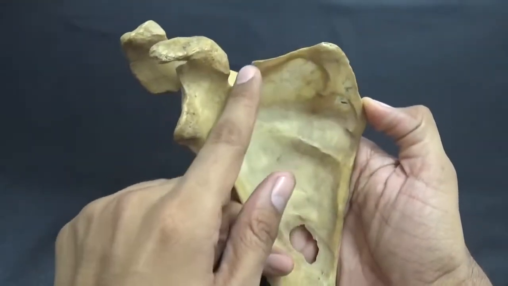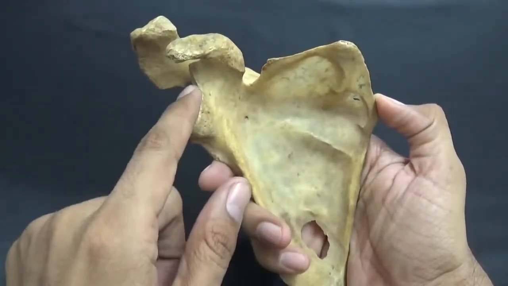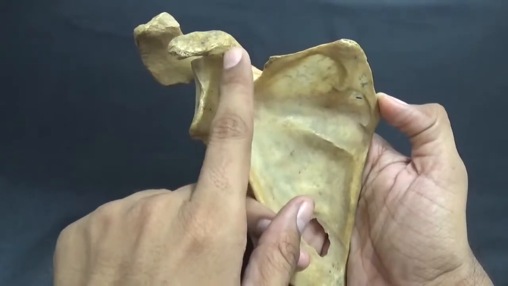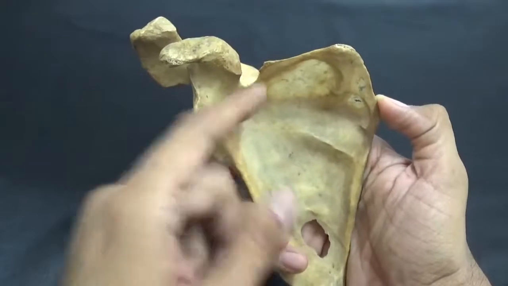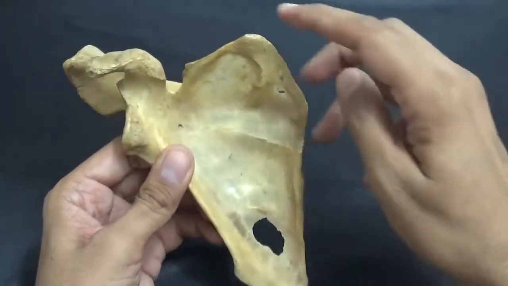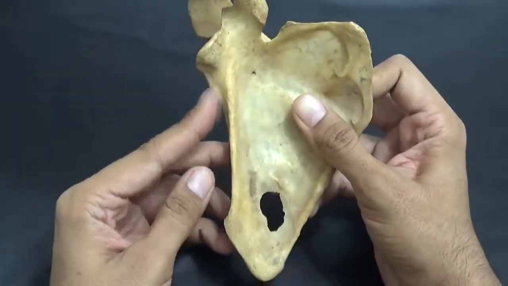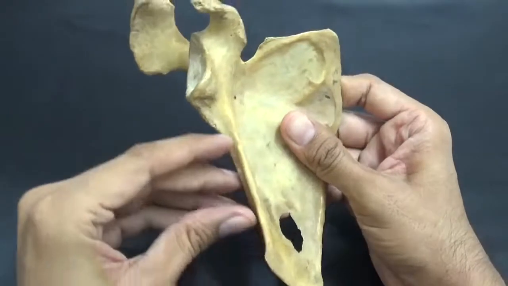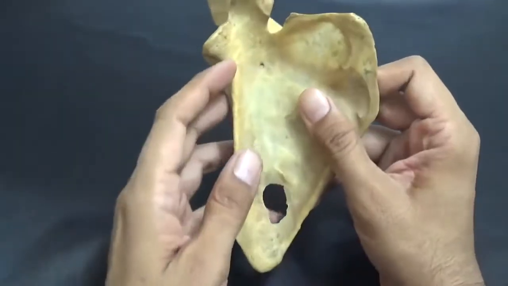Now the borders, it has got three borders. Superior border, which is very short, it extends from the superior angle to the glenoid angle, and near the base of the coracoid process there lies a notch. This is called a suprascapular notch. It has got medial border which is extensive. It extends from superior angle to inferior angle, and it has got a lateral border which is thickest. It extends from glenoid angle to the inferior angle, right?